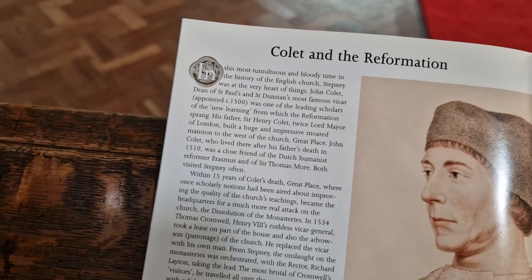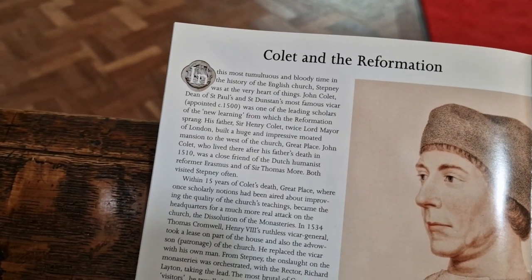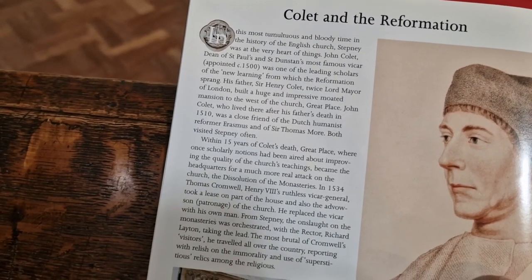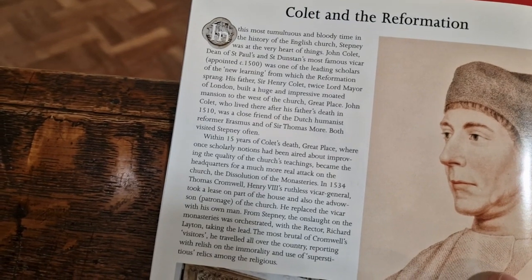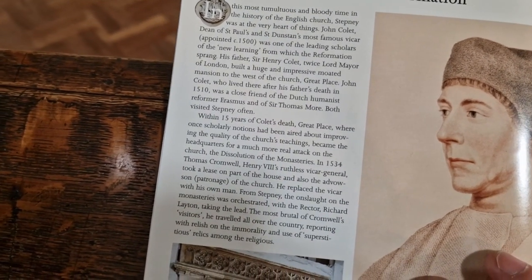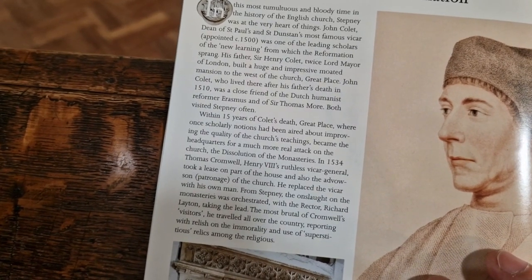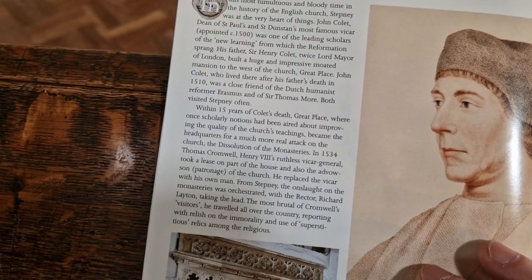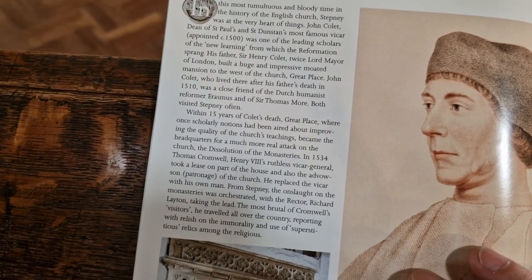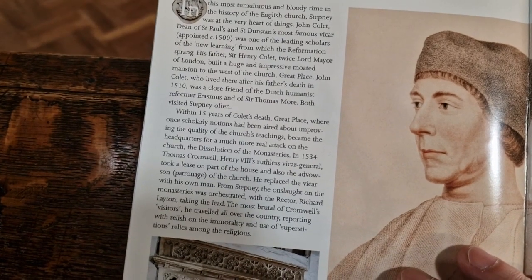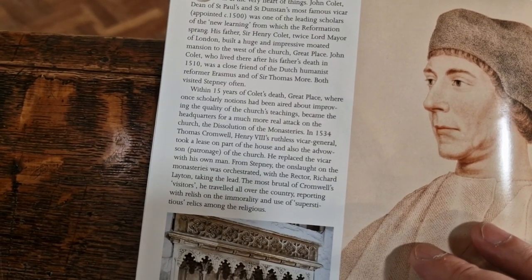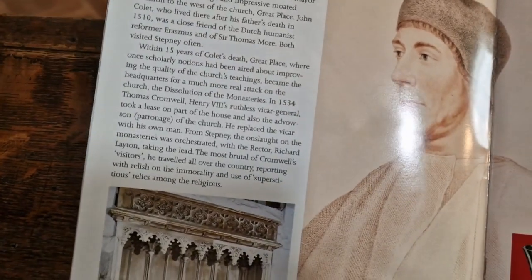Both visited Stepney often. Within 15 years of Colet's death, Great Place, where once scholarly notions had been aired about improving the quality of the church's teachings, became the headquarters of a much more real attack on the church, the dissolution of the monasteries in 1534. Thomas Cromwell, Henry VIII's ruthless vicar general, took a lease on part of the house and also the advowson patronage of the church.